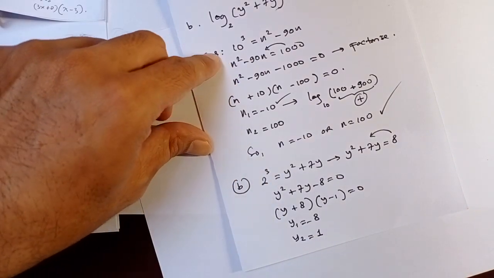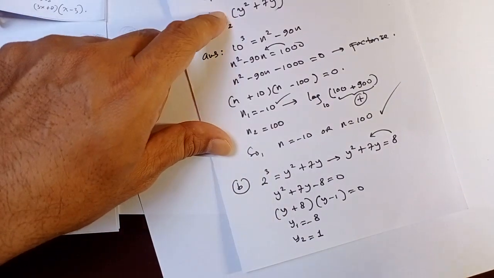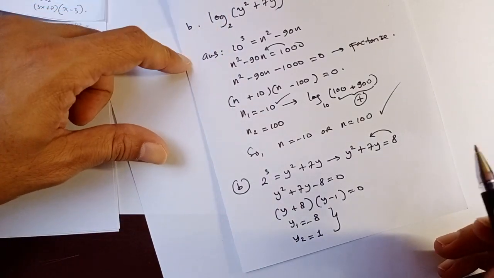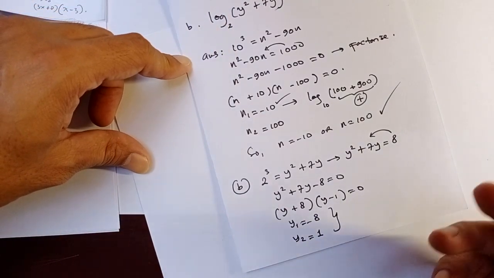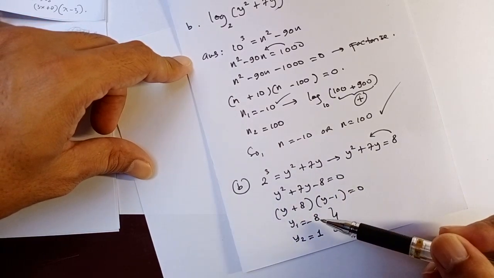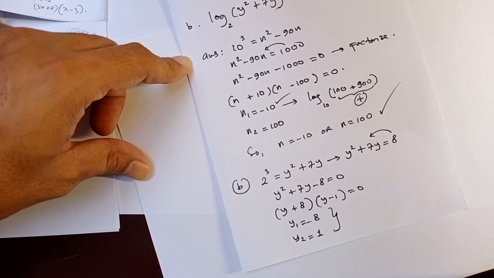So here are the solutions for question 3 part B. We have two distinct solutions, negative x or positive 1.